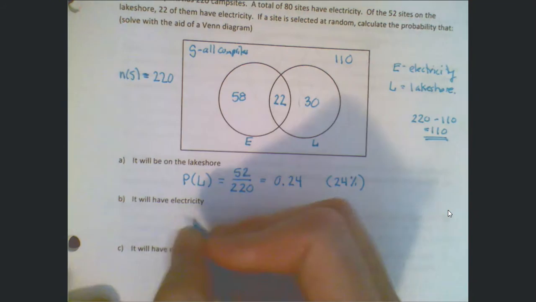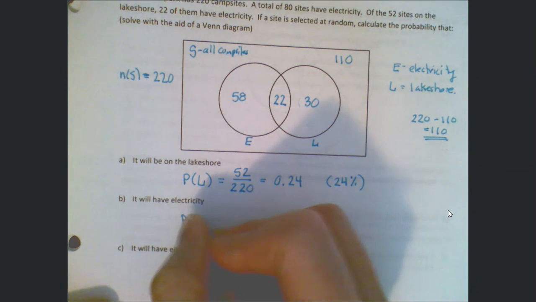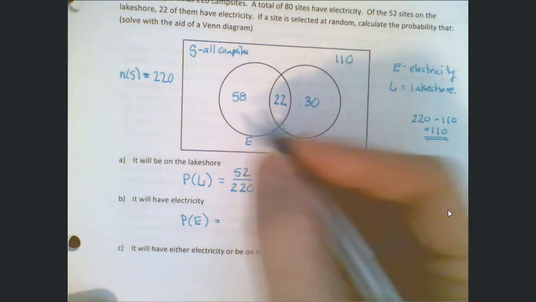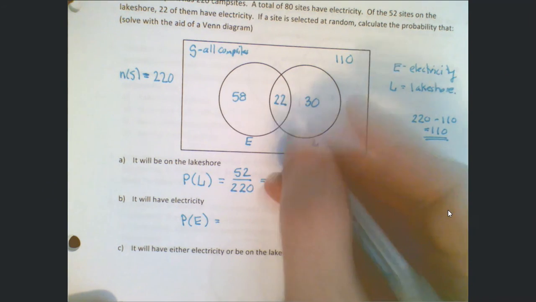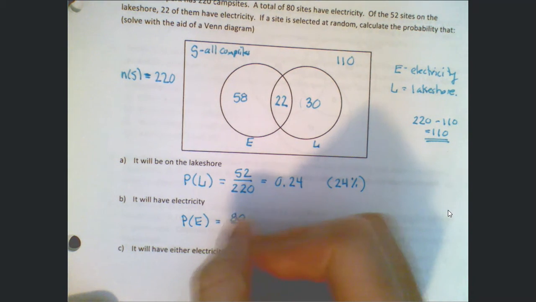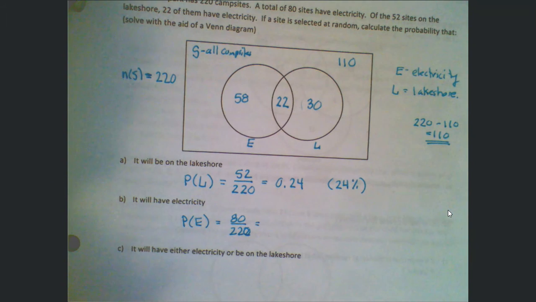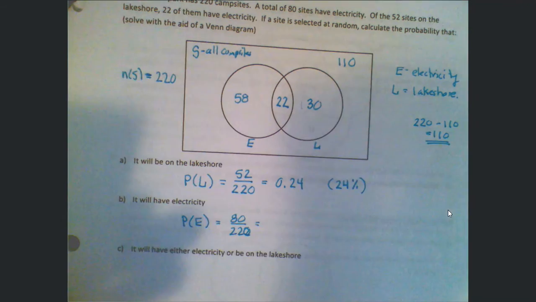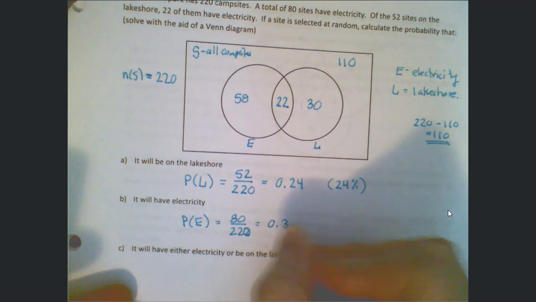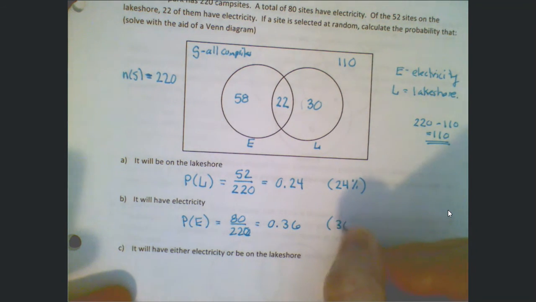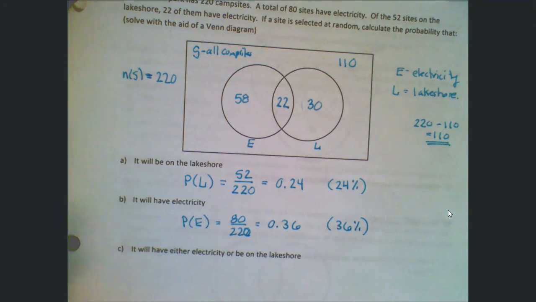Okay, what's the probability that it will have electricity? Well, the probability it will have electricity, 58 plus 22 is 80 over 220, like that. 0.36. A little more likely that if you grab it randomly, that it will have electricity.